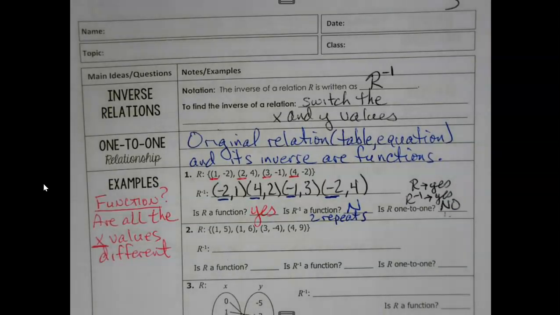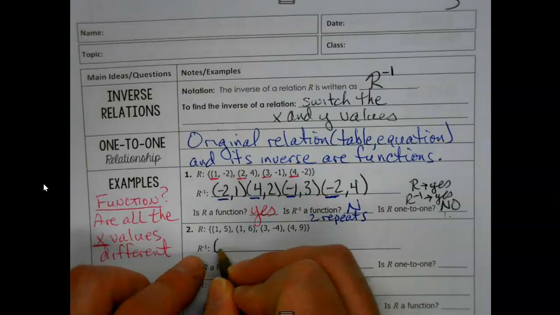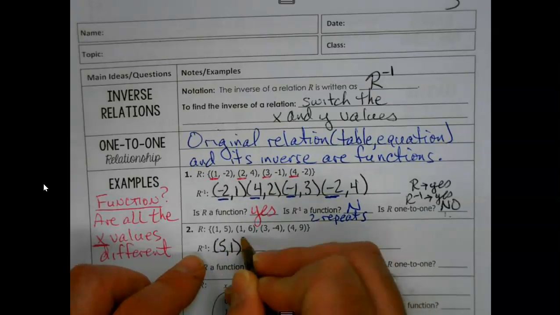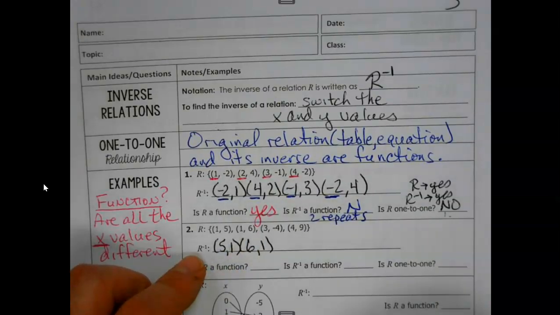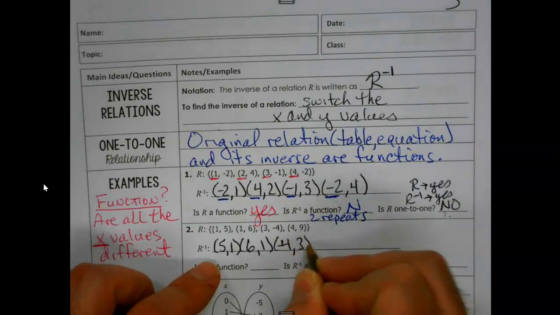And so I want you to take a moment, because number 3 is going to look different. Take number 2 for a moment. I'm going to freeze frame it here. Use number 1 to try and write out your inverse and then see what you think of the different parts, if you have a function, if you have a one-to-one or not.